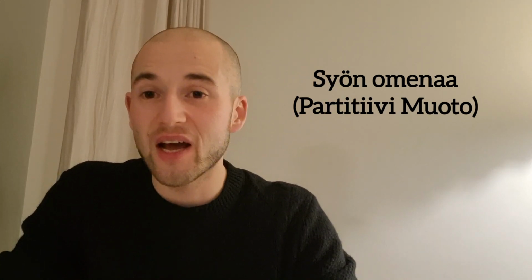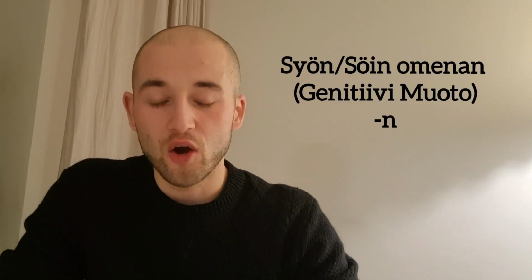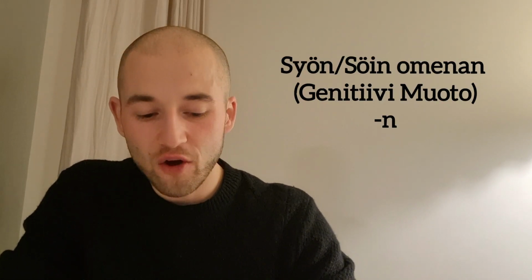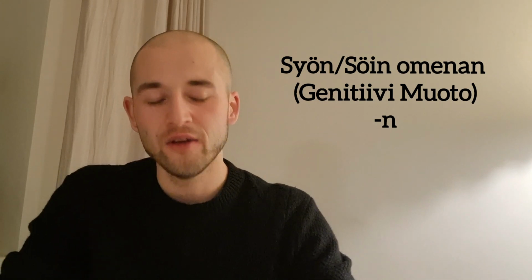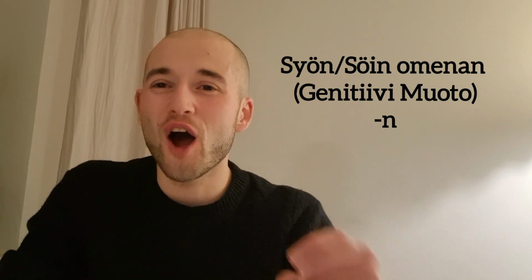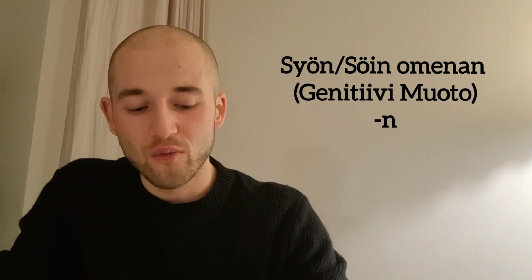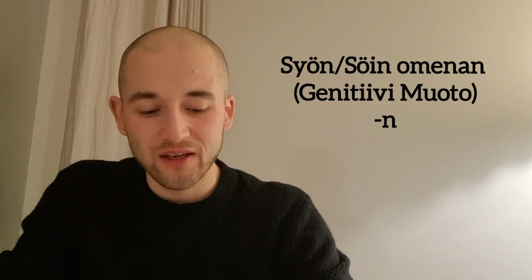So syön omenaa, I'm eating some apple. The next one is syön omenan, or even söin omenan could work better. That example means that I'm eating, or I've eaten, a whole apple. So as I said before, I'm using genitiivi with the n at the end of the object, and that signifies that I'm talking about eating the whole apple, omenan.